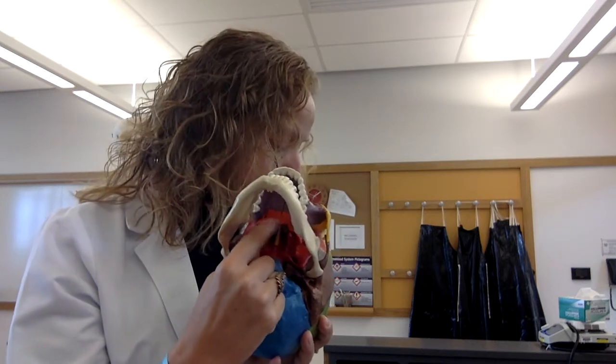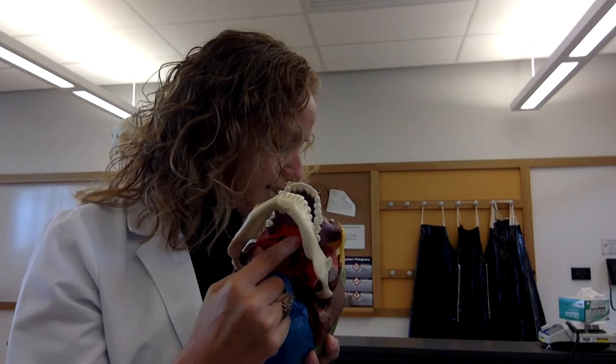If we flip this upside down, the red bone here is the palatine bone, the roof of your mouth. You can feel it with your tongue. Palatine, roof of your mouth. It connects with the maxilla, but this part here is the palatine bone. What else am I missing?